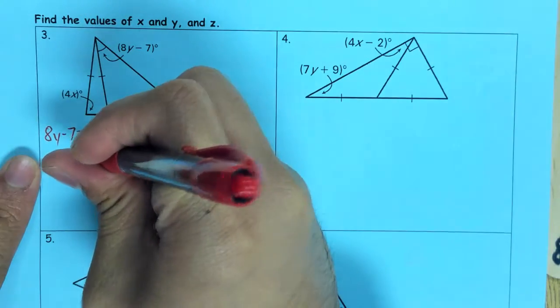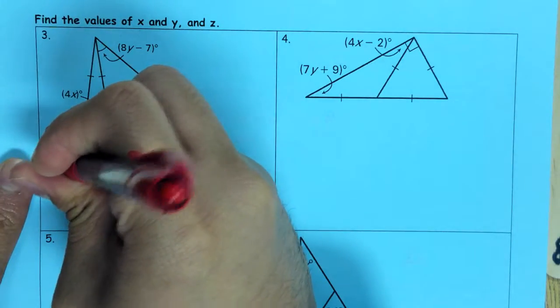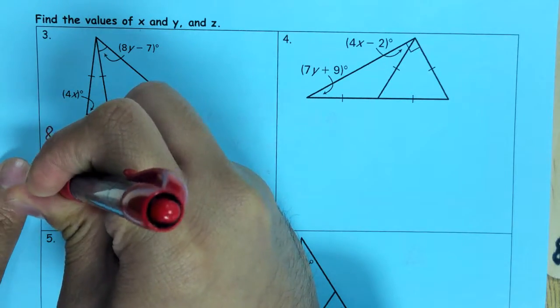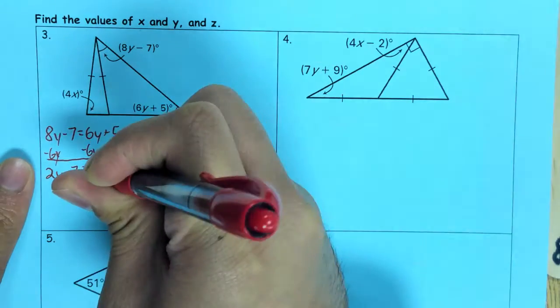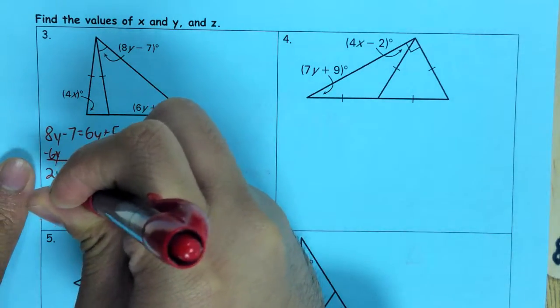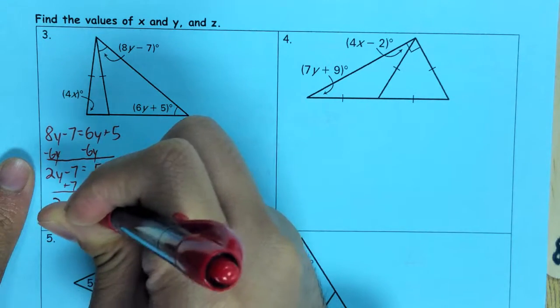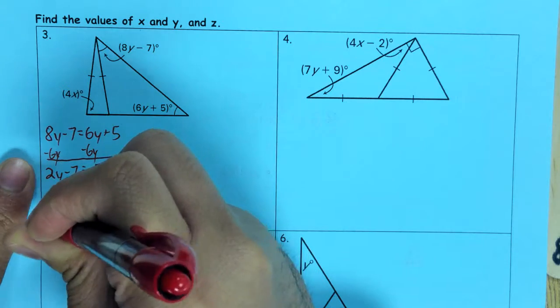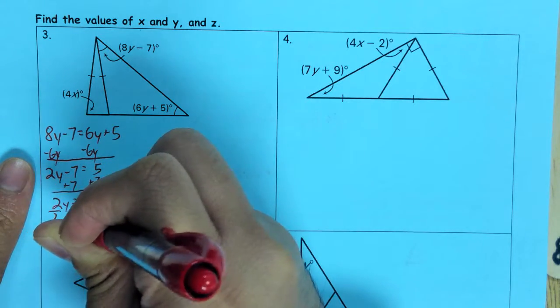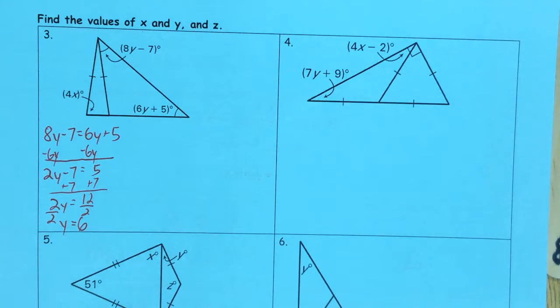Go ahead and solve for y, to get y equals 6.